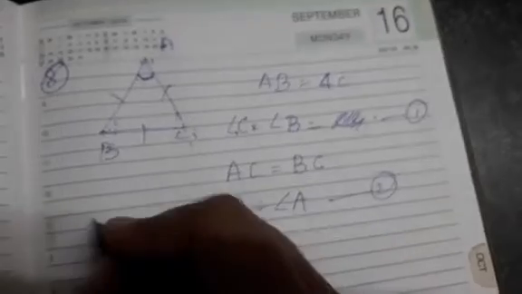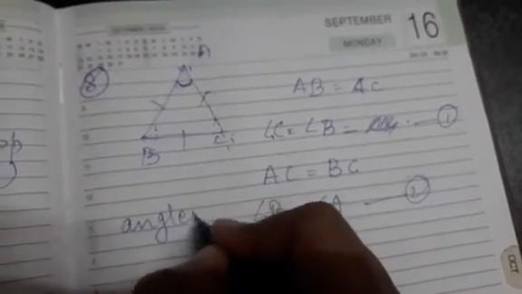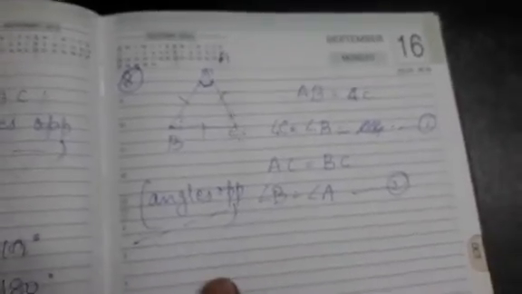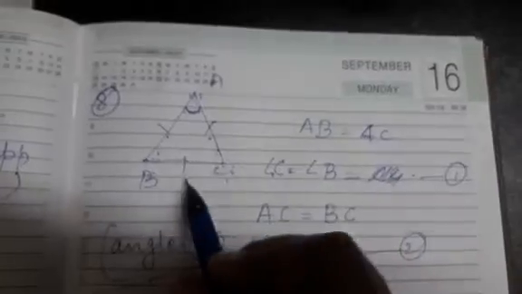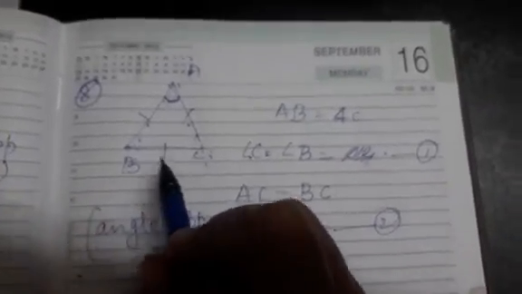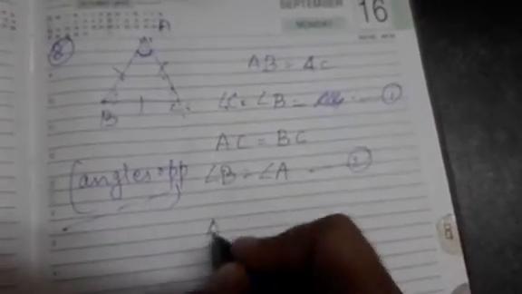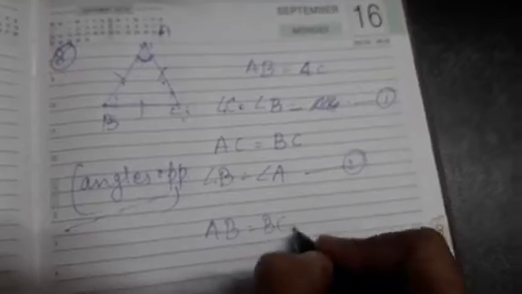The property which we are applying over here is that angles opposite to equal sides are equal in an isosceles triangle. Just now we are considering that two sides are equal, so we are talking about the isosceles triangle property. Now, same we'll apply for the third one. When AB is equal to BC, what will happen?